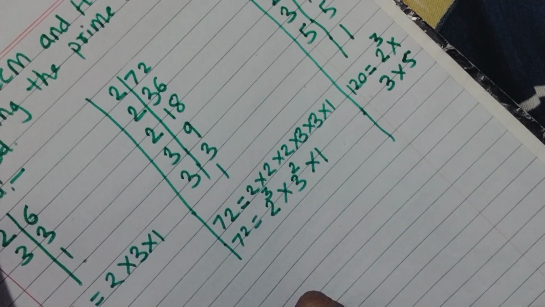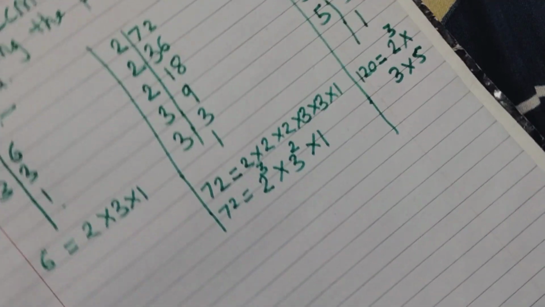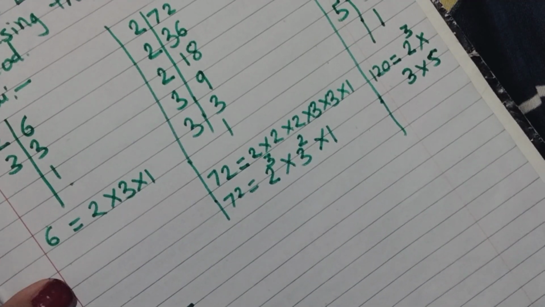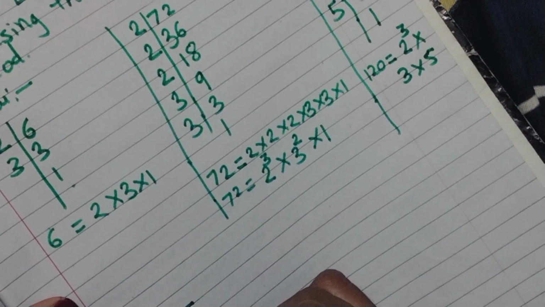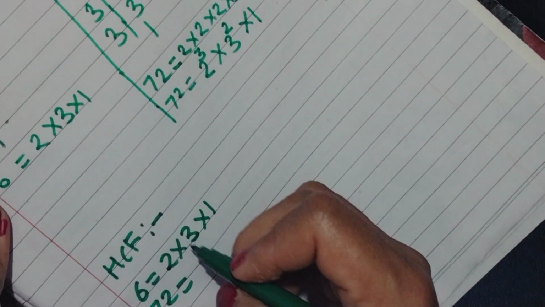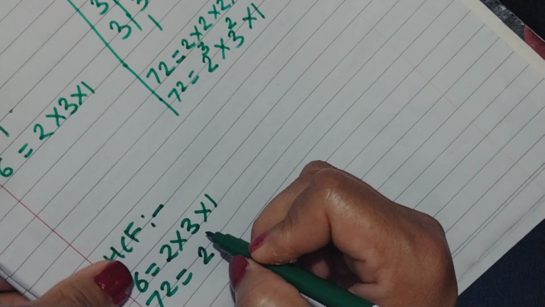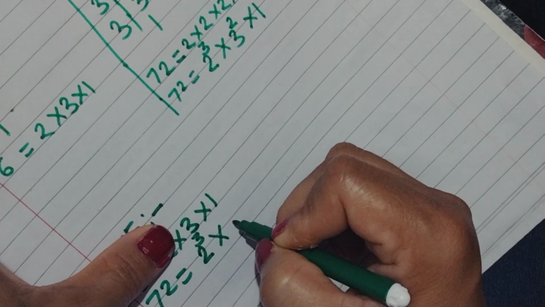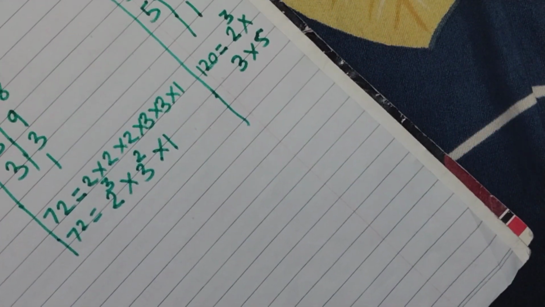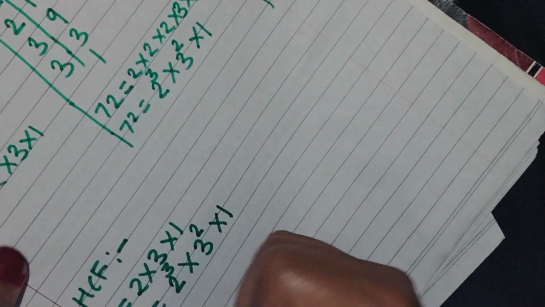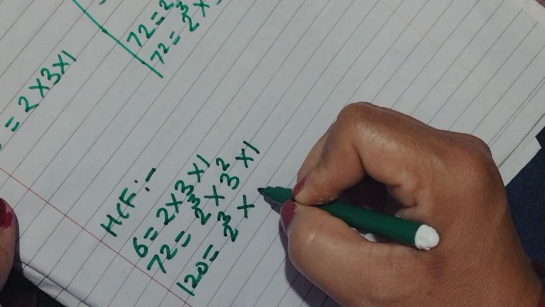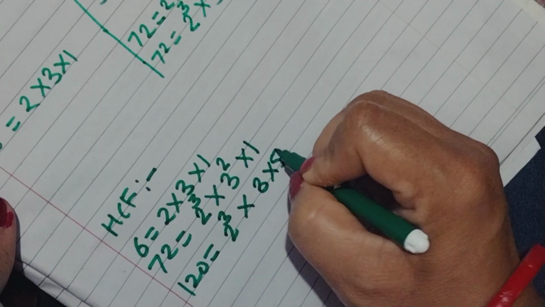So to find HCF, we write 6, 72 and 120 as product of their prime factors. So 6 is equal to 2 multiplied by 3 multiplied by 1. 72 is equal to 2 to the power 3 multiplied by 3 to the power 2 multiplied by 1. Now 120 is equal to 2 to the power 3 multiplied by 3 multiplied by 5.